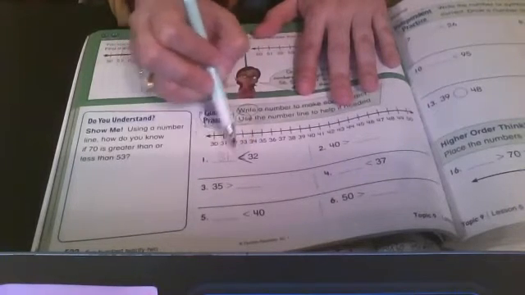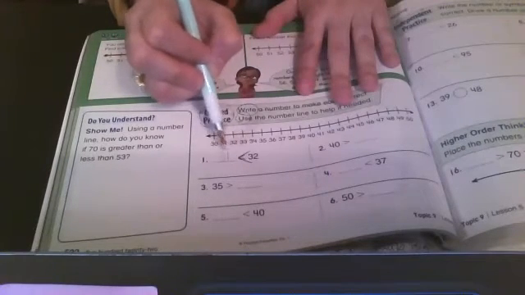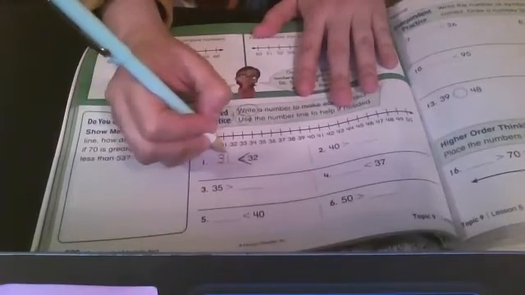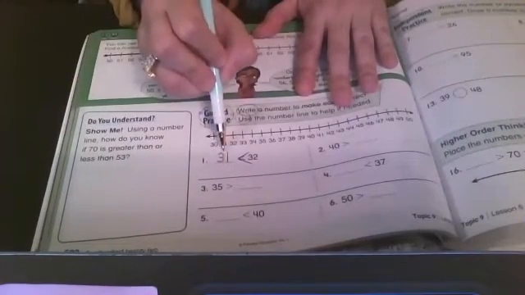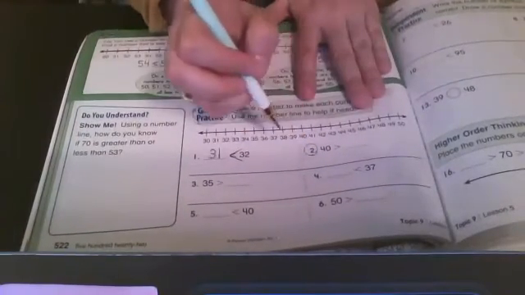So whatever number I choose to put here needs to be smaller than 32. So they chose 31 to compare. 31 is less than 32. Okay, let's try number 2.